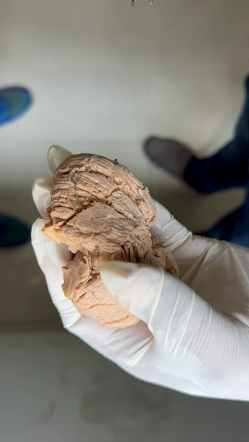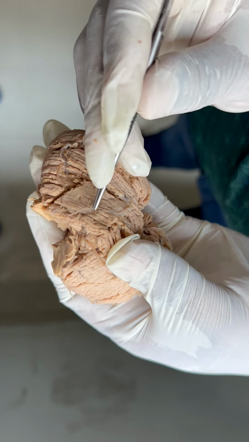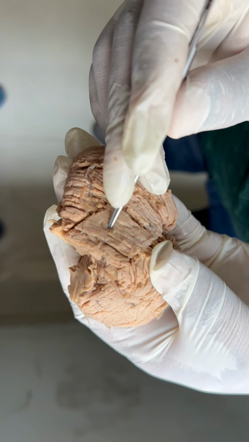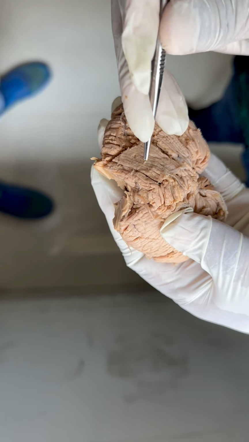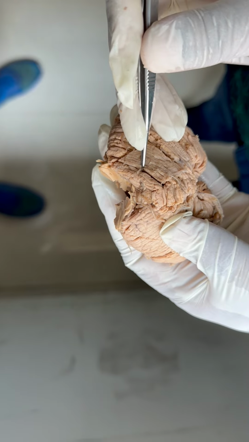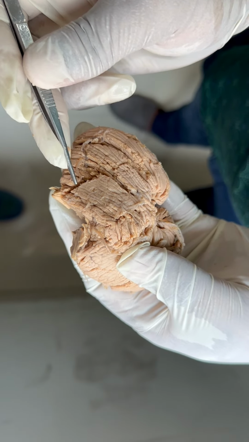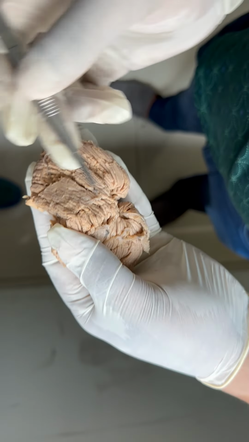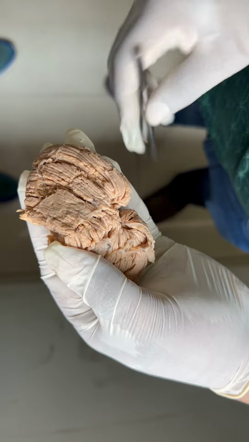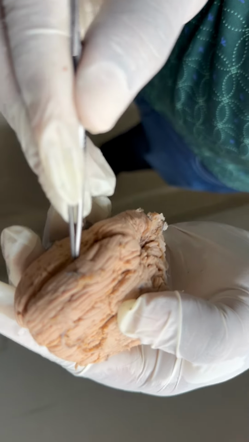Now here you can see the presence of lots and lots of fissures. These are very important fissures. If we go through a cross section, you are going to see the appearance of leaf-like structures which are known as folia. There are many fissures present over here, but the most important fissures we have to know are these. Let's first look at this fissure.